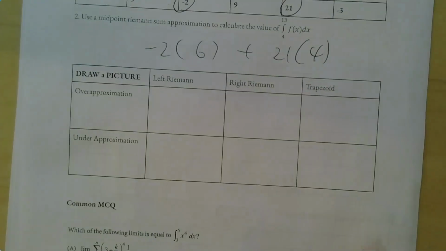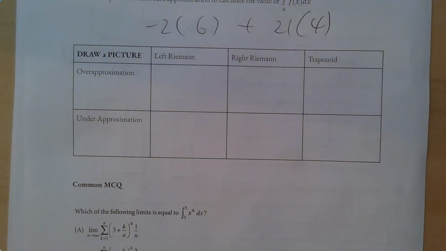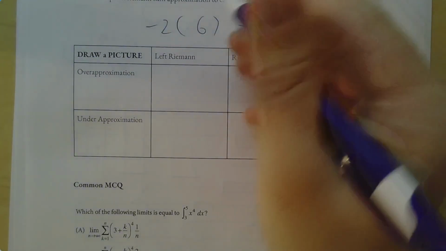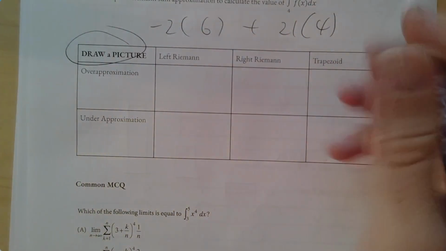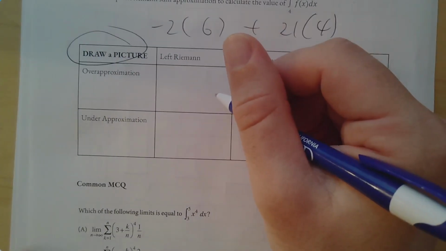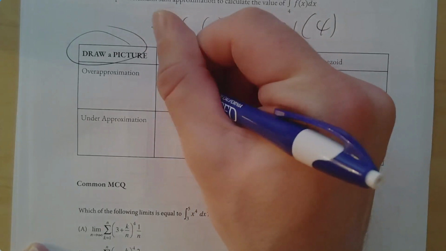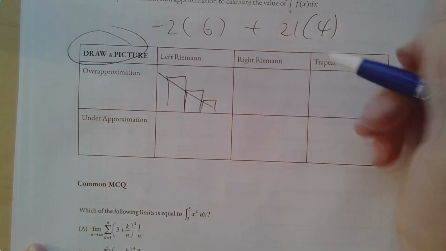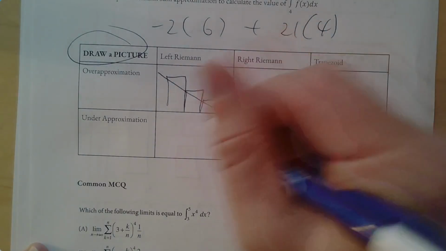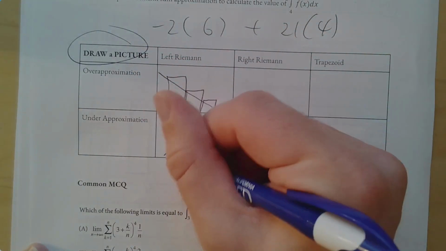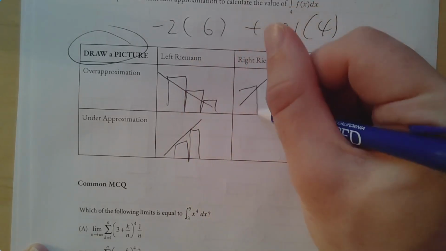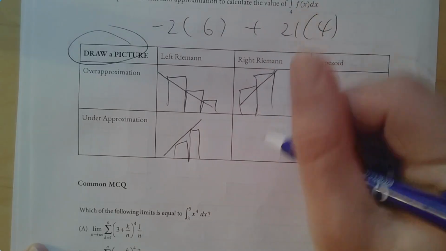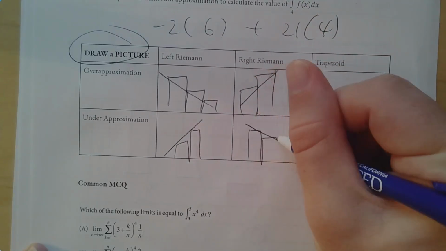Okay. Over approximation, under approximation. Yes, this comes up somewhat frequently. If it's a left Riemann, you can just draw a picture if you're not sure. If it is decreasing, a left Riemann is an over approximation. You can see that there. If it is increasing, it is an under approximation. You can see it there. Other way around here: if it's increasing, a right Riemann is an over approximation. If it's decreasing, a right Riemann is an under approximation.